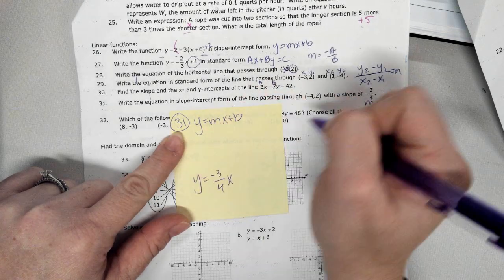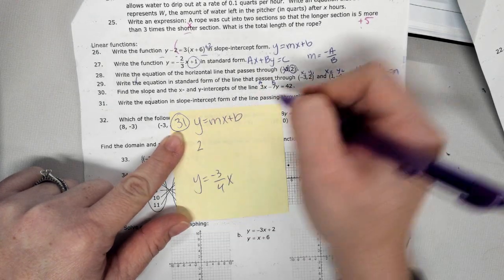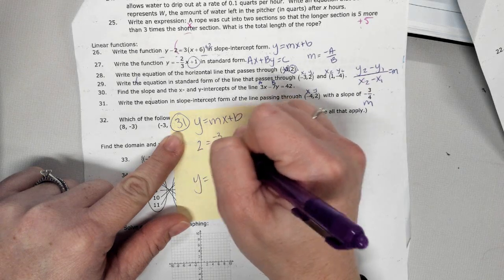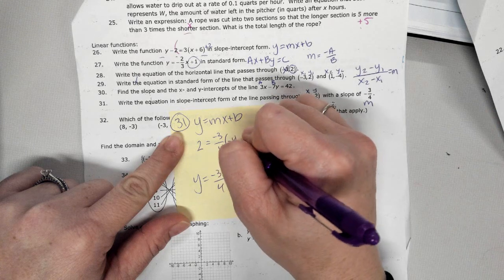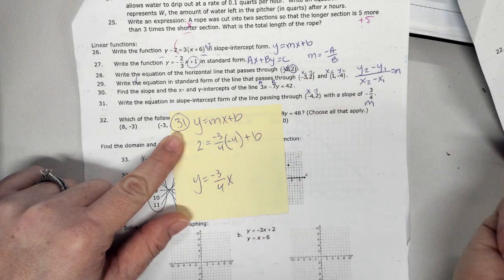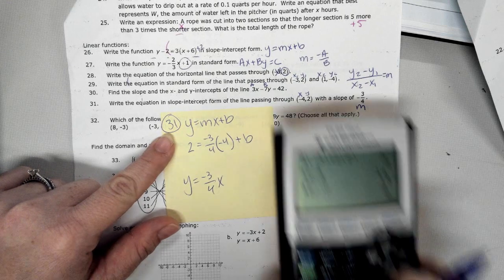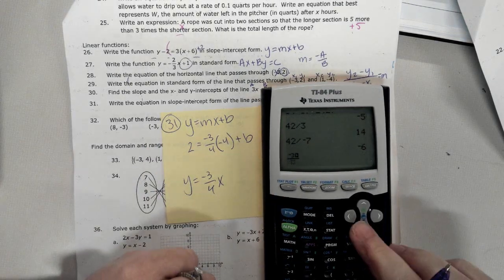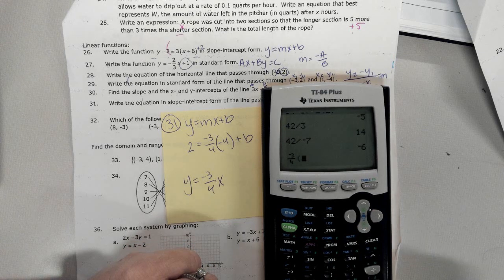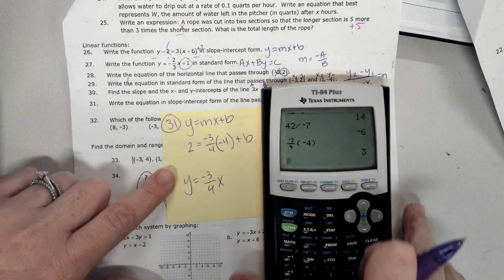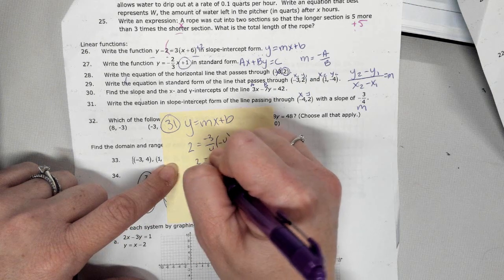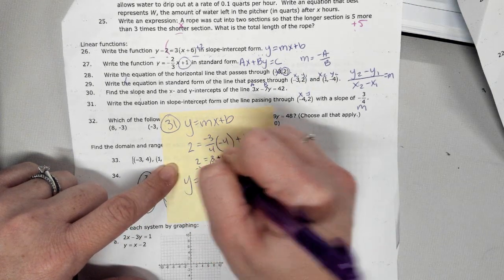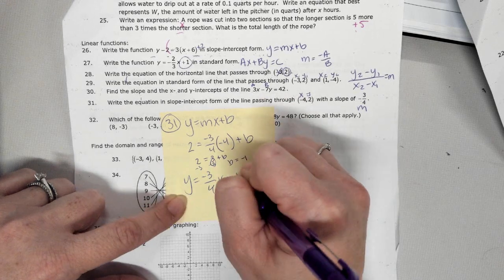We do know that y is 2 equals my slope, negative 3/4, times x, which is negative 4, plus we don't know b. Now let's solve for b. Negative 3 over 4 times negative 4 is just 3. So this is 2 equals 3 plus b. Minus 3, and that gives me b equals negative 1. There's your answer.